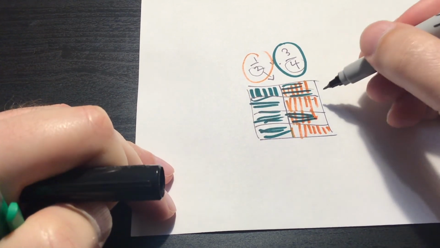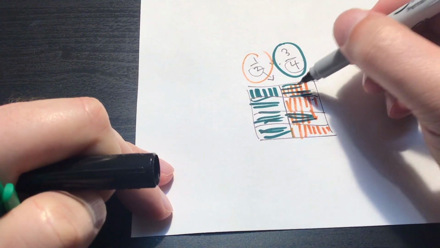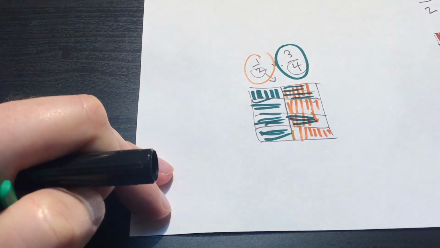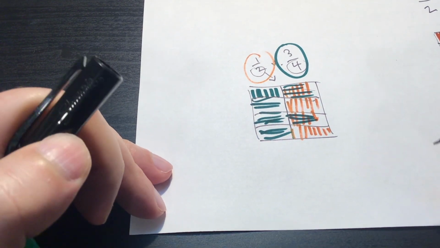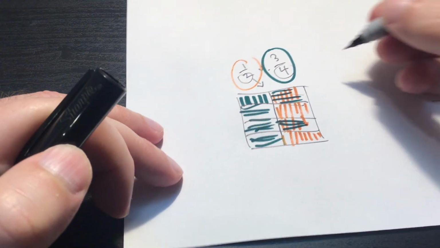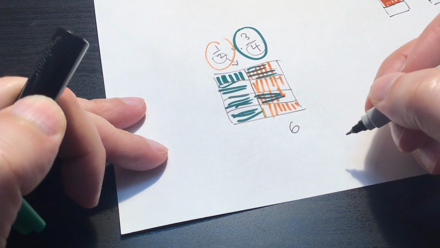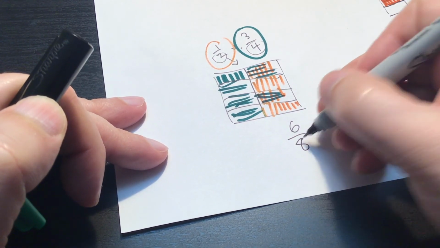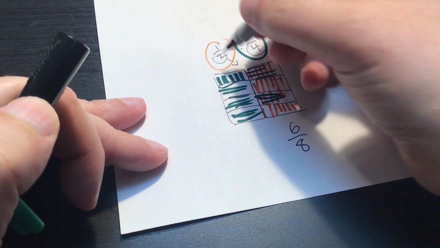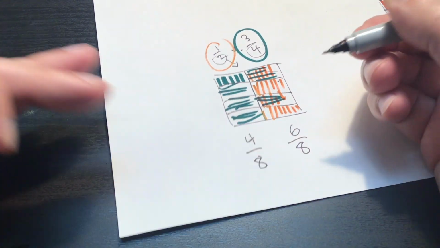How do I know for sure? Well, the half took 1, 2, 3, 4 boxes, and the quarters took 1, 2, 3, 4, 5, 6 boxes. So it's bigger. It is larger than 1/2. Okay? And I can sort of keep track of this. So it took 6 boxes out of 8 boxes to do my 3/4, and to do my half, I did 1, 2, 3, 4 boxes out of 8 boxes.